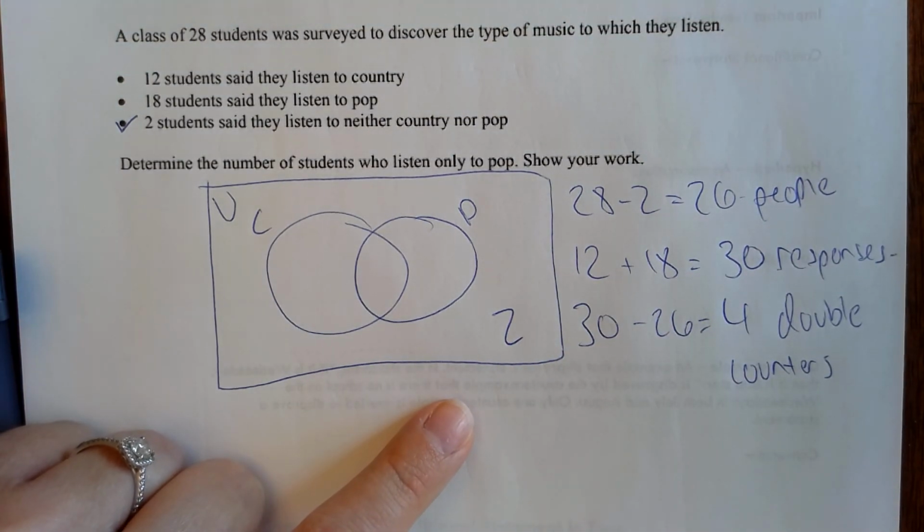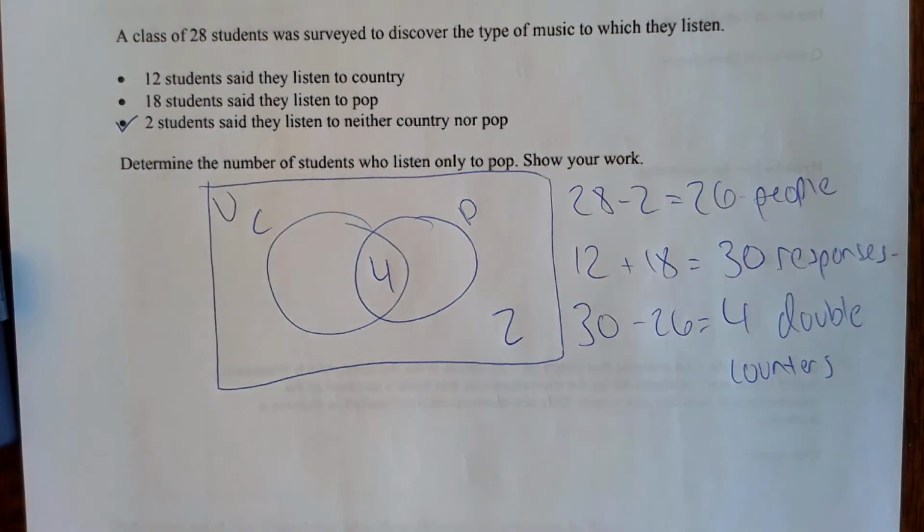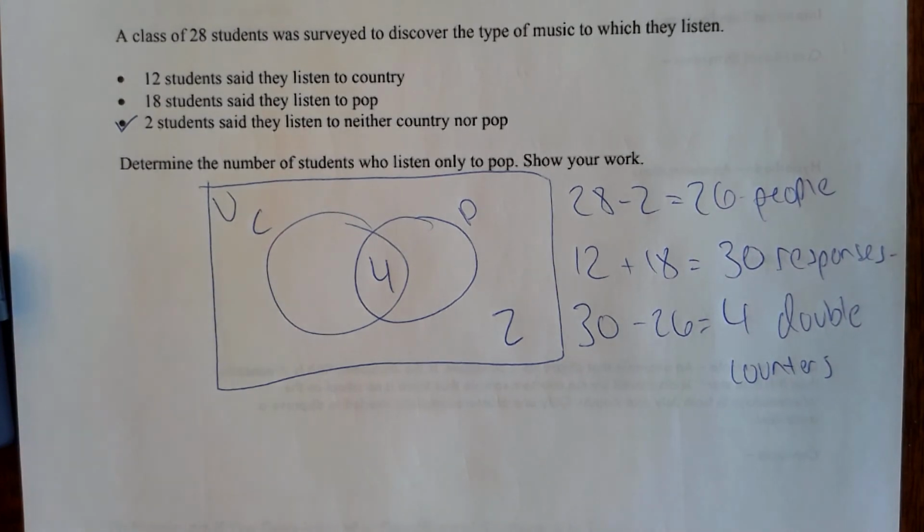Double counters, as if that's a real word. 4 goes in the middle of these 2 things. There's 4 people who like both pop and country. All right, now let's just fill the rest of this out. We did the hard part already.